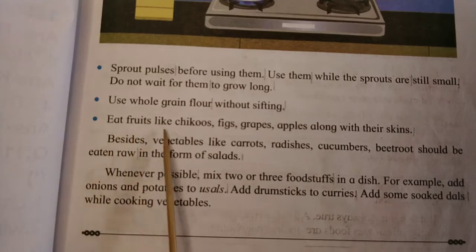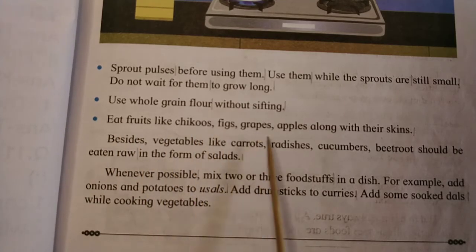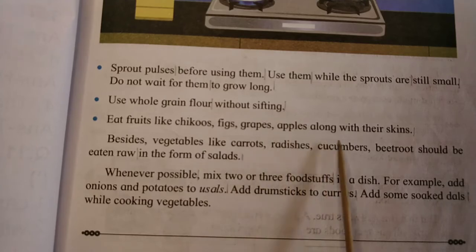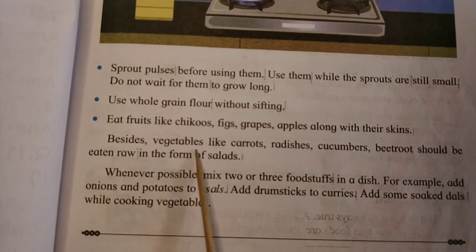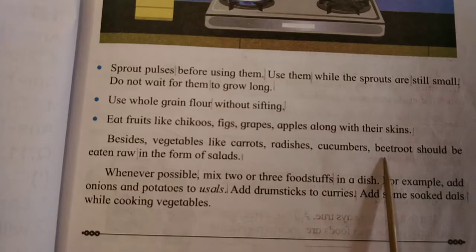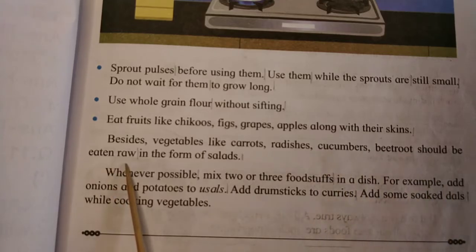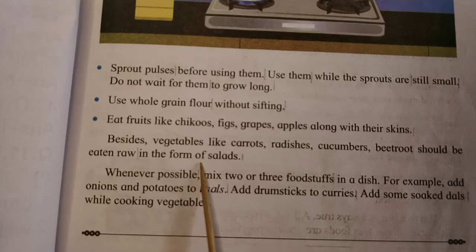Eat fruits like chikus, figs, grapes, apples along with their skins. Besides, vegetables like carrots, radishes, cucumbers, beetroot should be eaten raw in the form of salads.